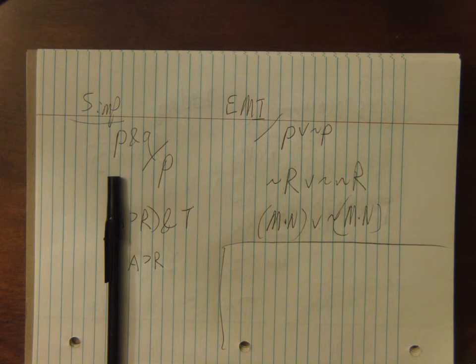We need to start shifting to strategy and just realizing that every rule has exactly one function. If you're going to build a conjunction, it's conjunction. You're going to break one down, it's simplification. You're going to break down a disjunction, it's disjunctive syllogism. If you need 2 instances of the same letter, it's EMI, very likely. And if you want to build a disjunction, it's addition.